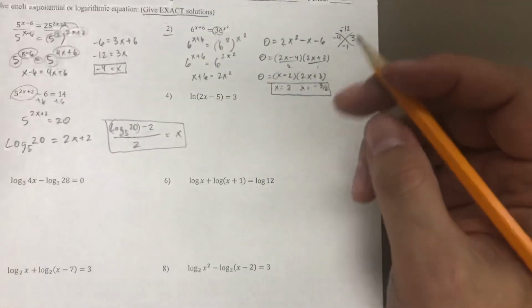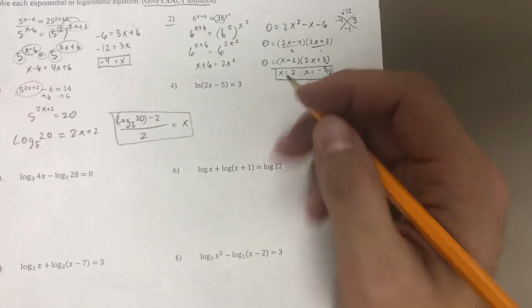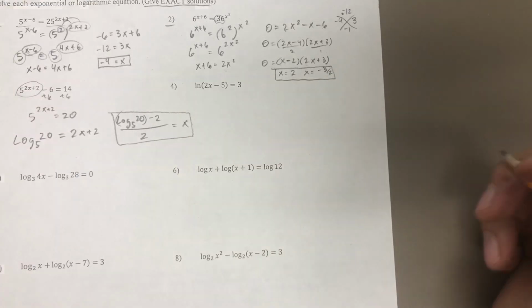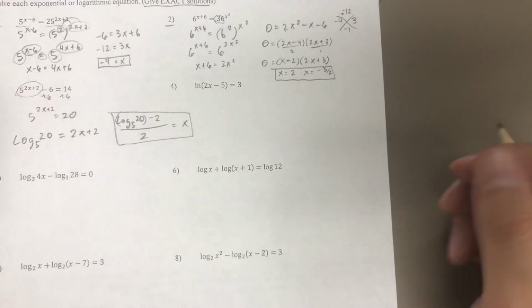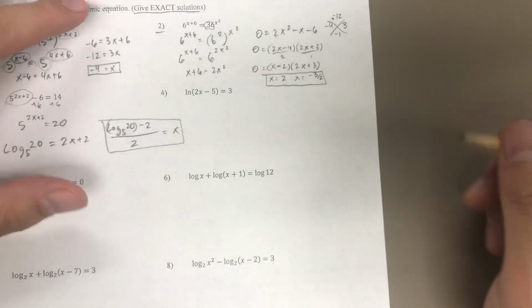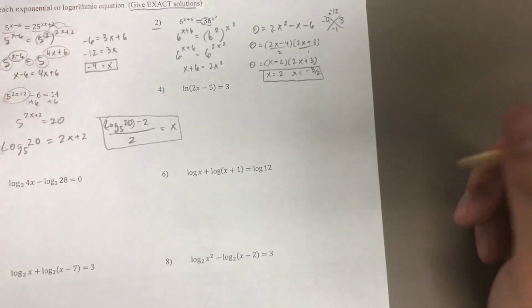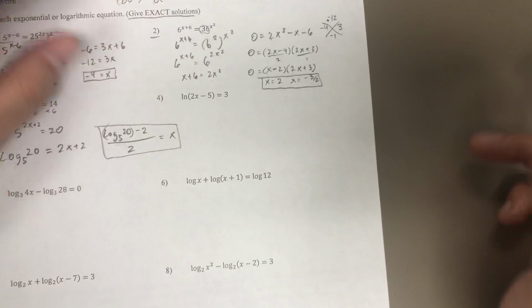We don't need to double check this one because there won't be any extraneous solutions. So this is just going to be the answer that we need for this one. No need to use your calculator, just leave it alone. And it actually saves some time also, so that's kind of a bonus too.